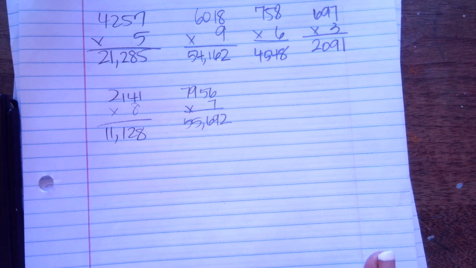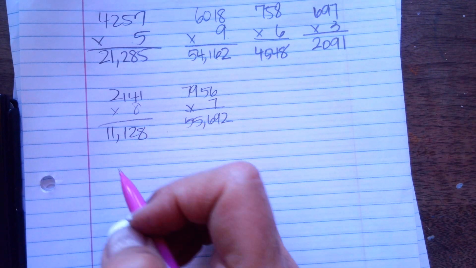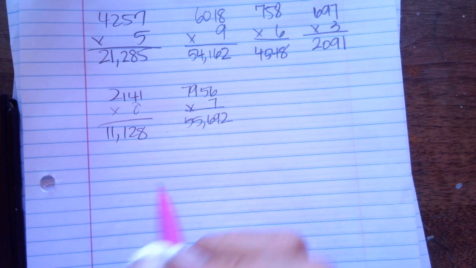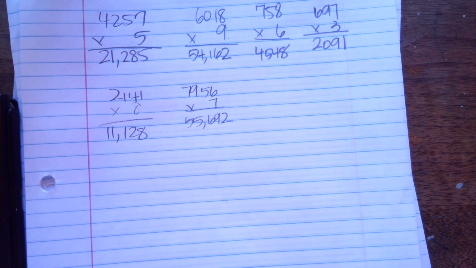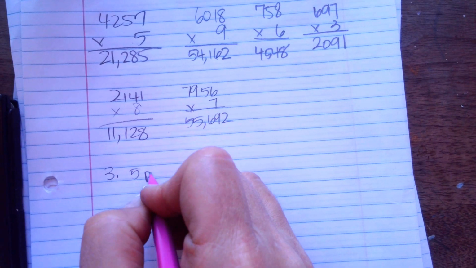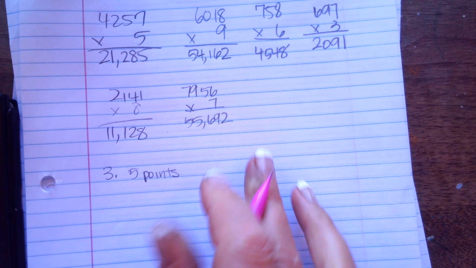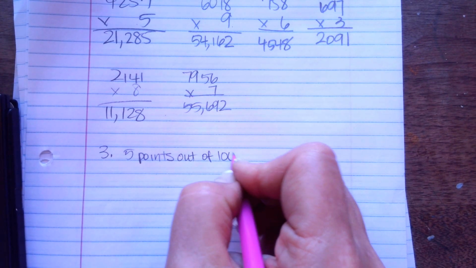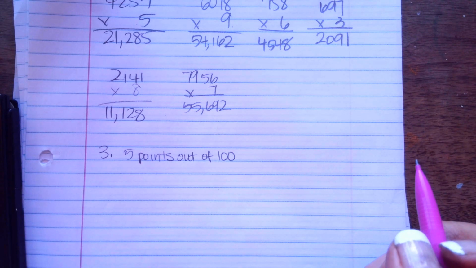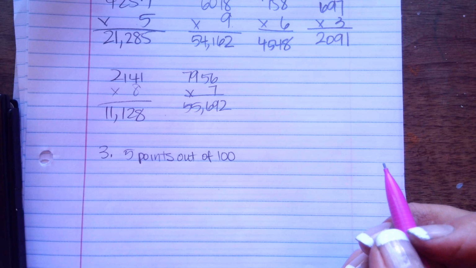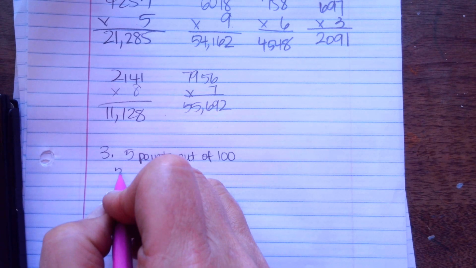Okay, we're going to go to the next page. We already did number 1. Number 2 we already did, right? So we're going to go to number 3. If somebody misses 5 points out of 100 on a test, we need to know what the decimal is of that score. So they missed 5 out of 100.